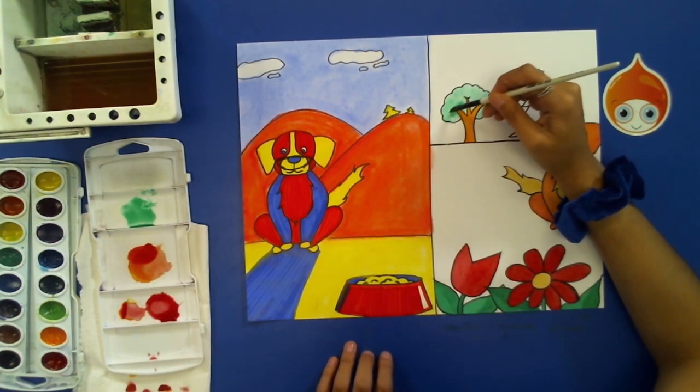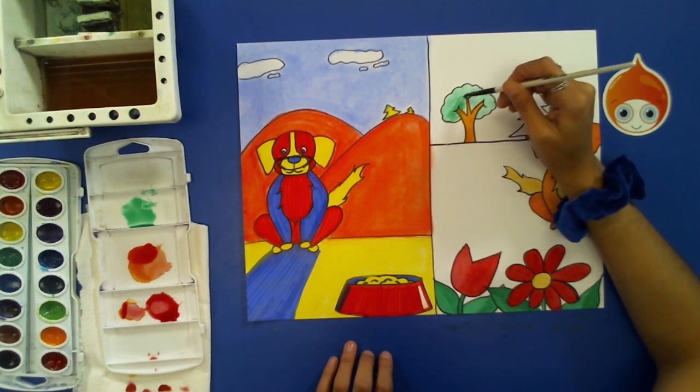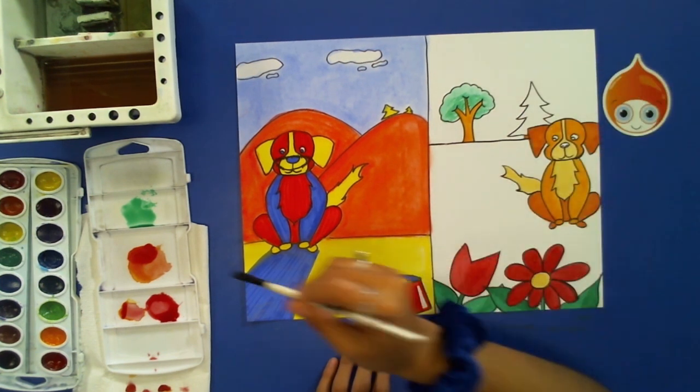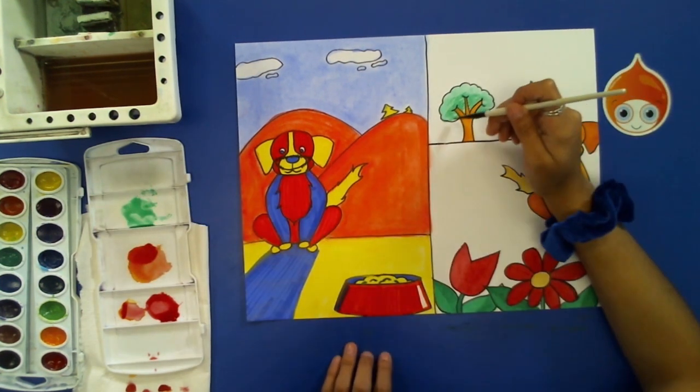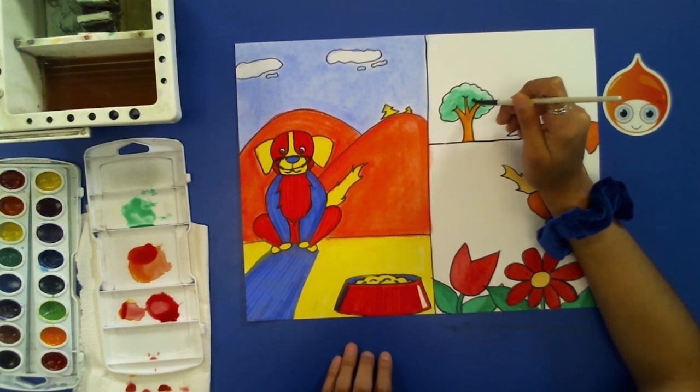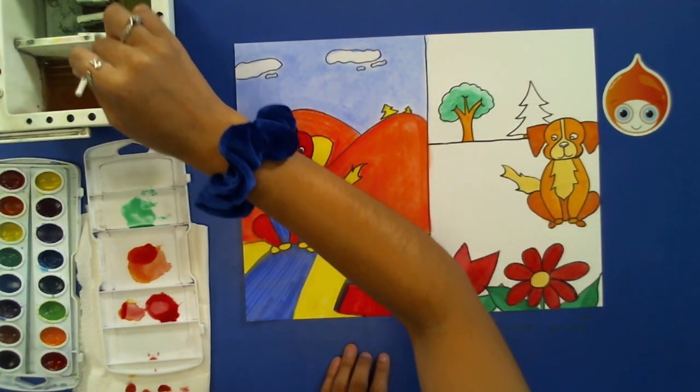But if you'd like, you can add a little bit of shading. However, again, they're far away, so we usually don't see as much detail. So you may not be able to see the detail in your trees, but if you would like to, maybe they're a little bit closer up, you can definitely add that.